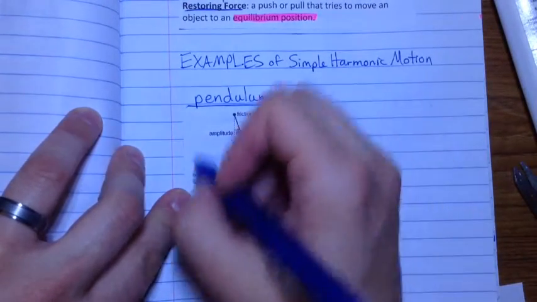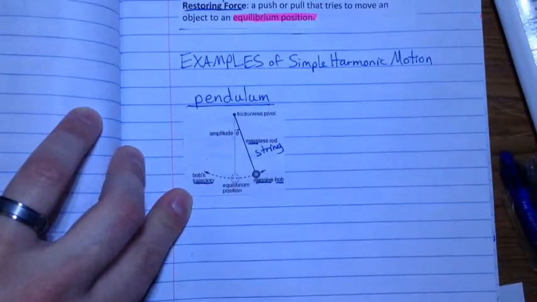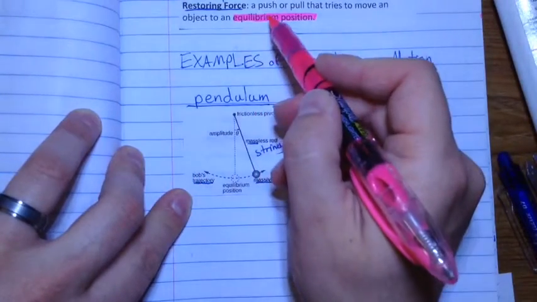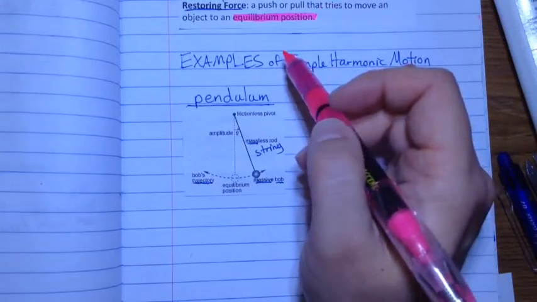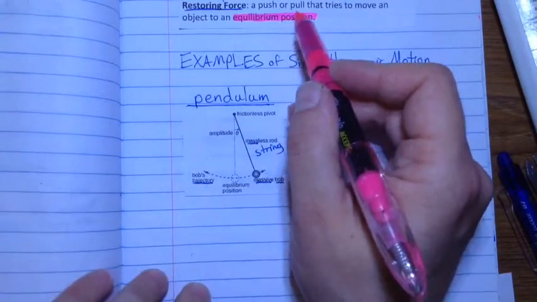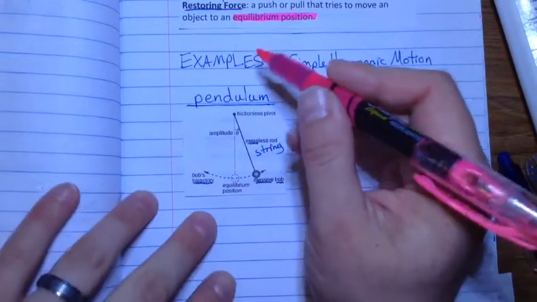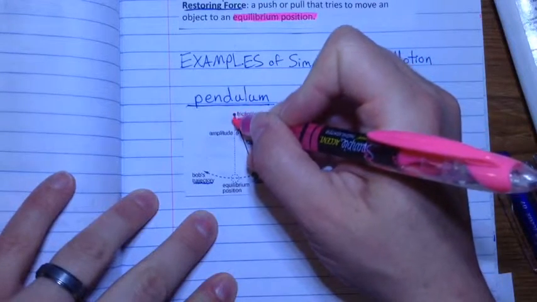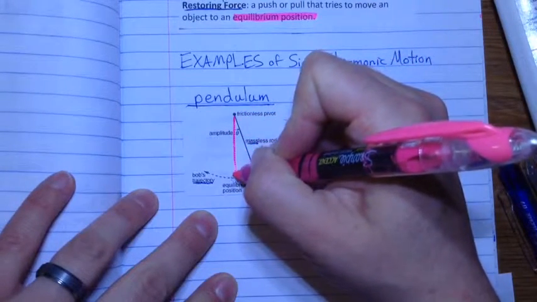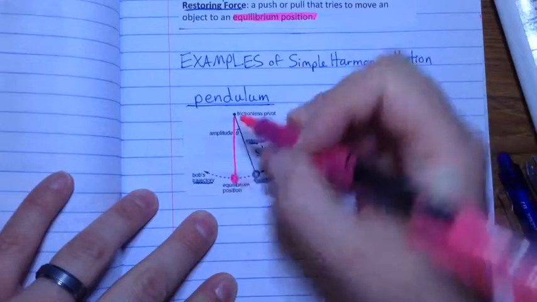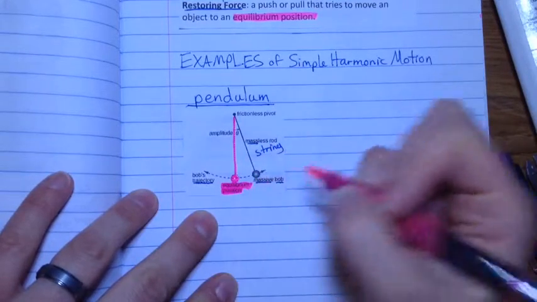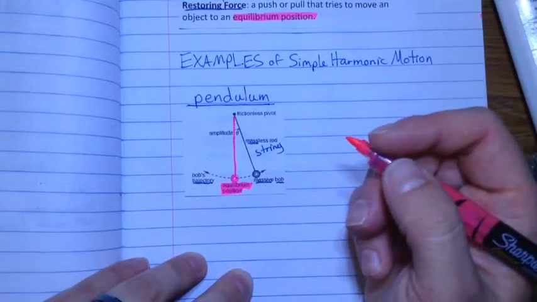Now, this pendulum has an equilibrium position. Using the highlighting color for equilibrium position, highlight in the picture that dotted line and highlight equilibrium position. What does equilibrium mean?